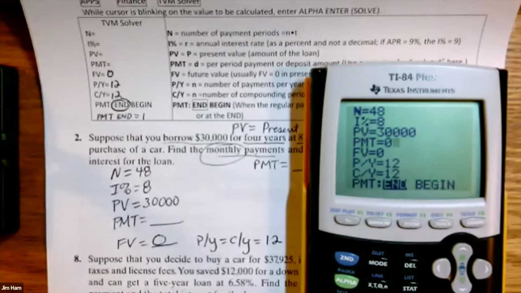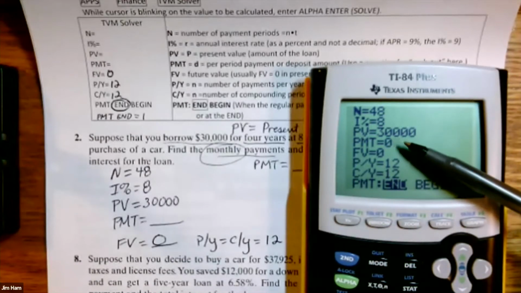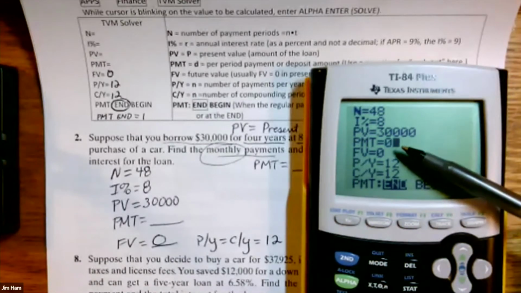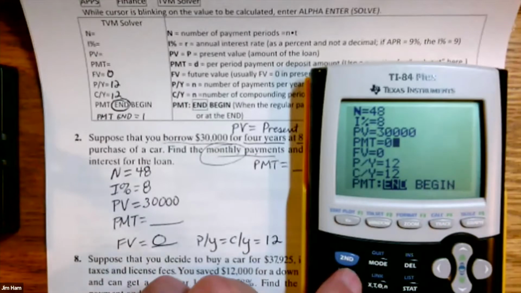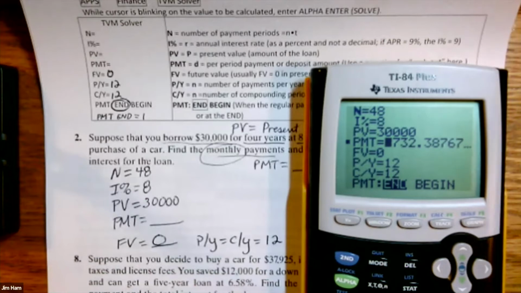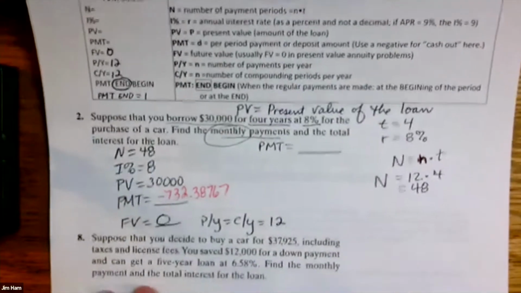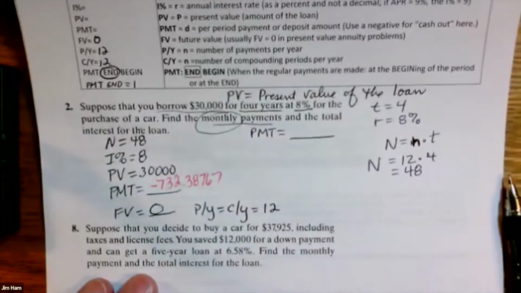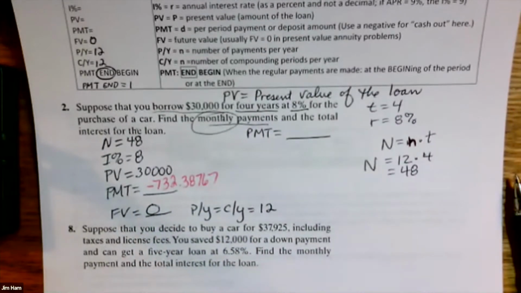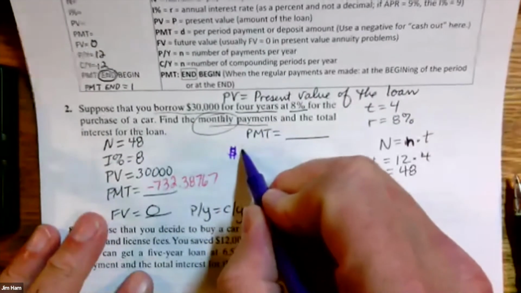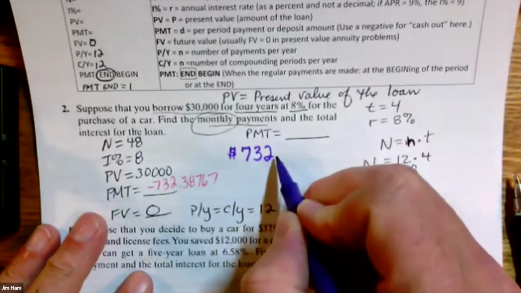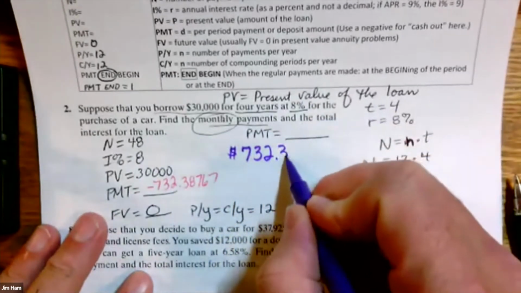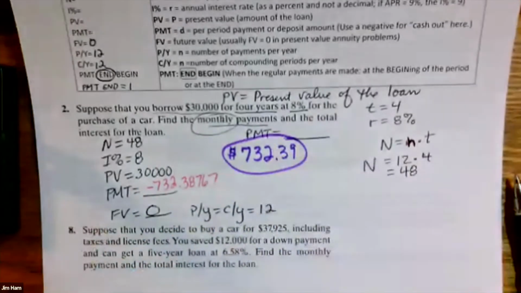So with the cursor right in this row, we're going to do an alpha solve. And there it is, $732.38. Okay, so once you get the number from the TVM solver, go off to the side and write down that number in the correct form, rounded to the nearest penny.